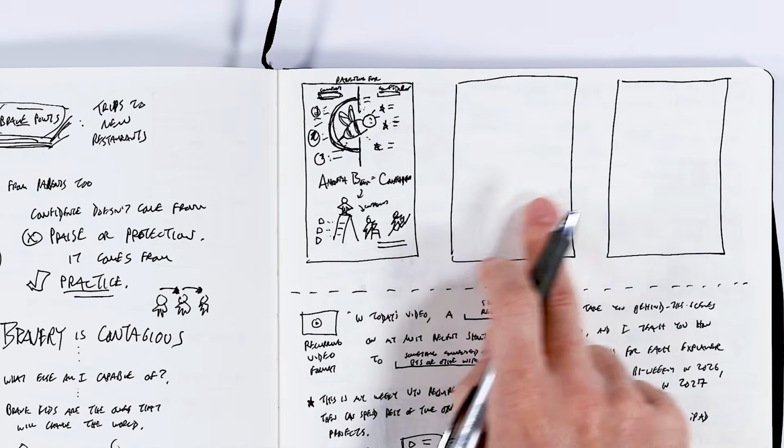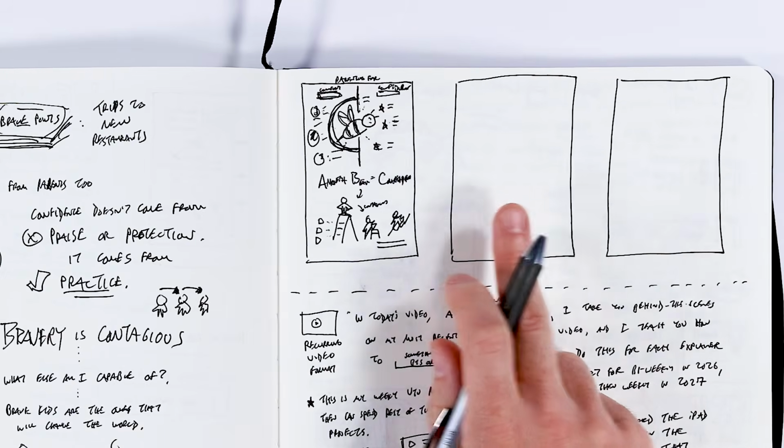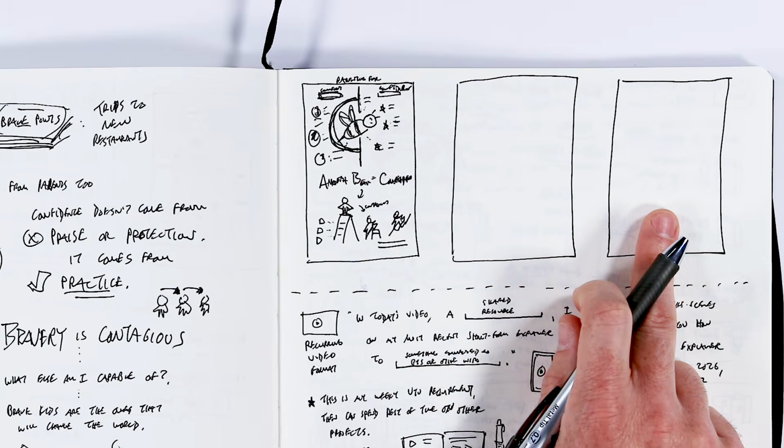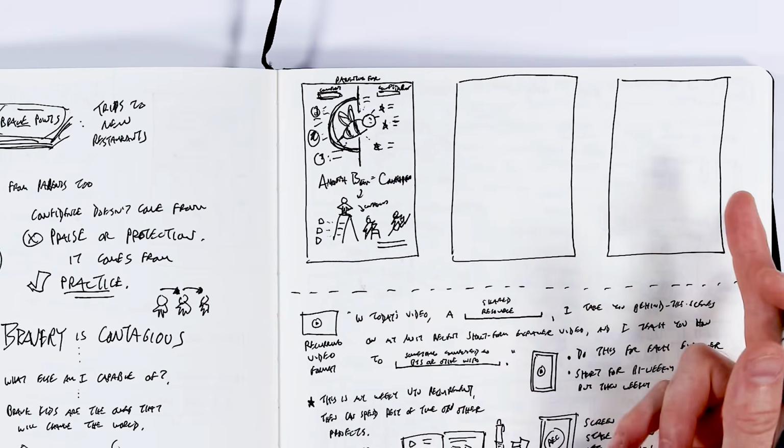So for me, it varies from project to project how many thumbnail sketches I do. Sometimes I end up leaving a few boxes blank because I land on one that I'm excited about. Now, it probably wouldn't be a bad idea to force myself to come up with a few more ideas, because who knows, maybe I would have liked one of these better than this one.